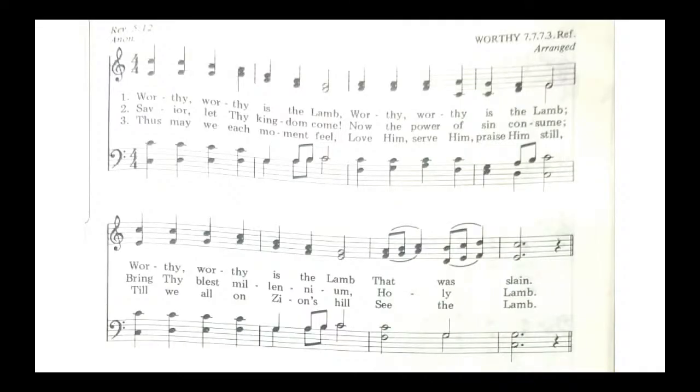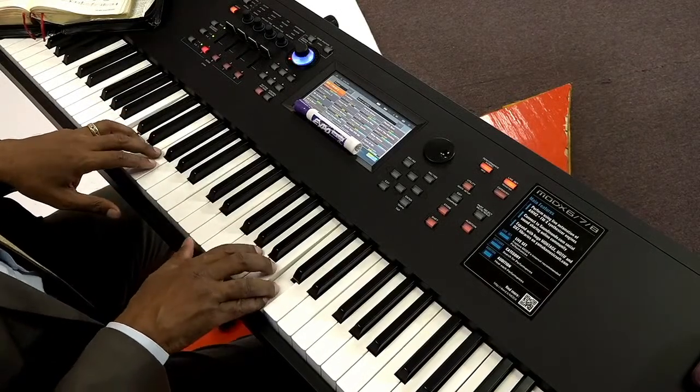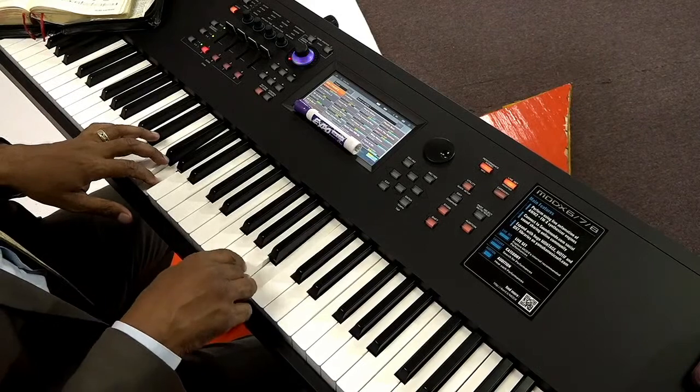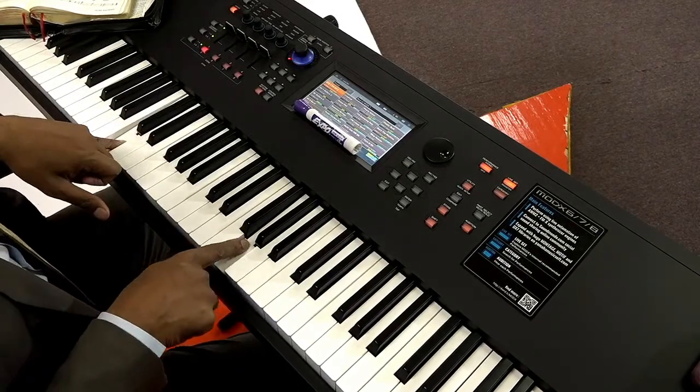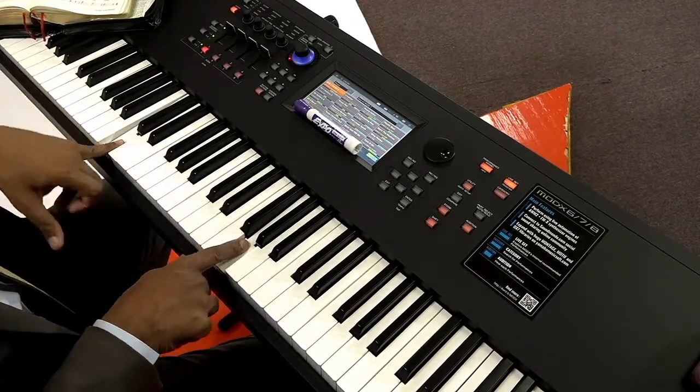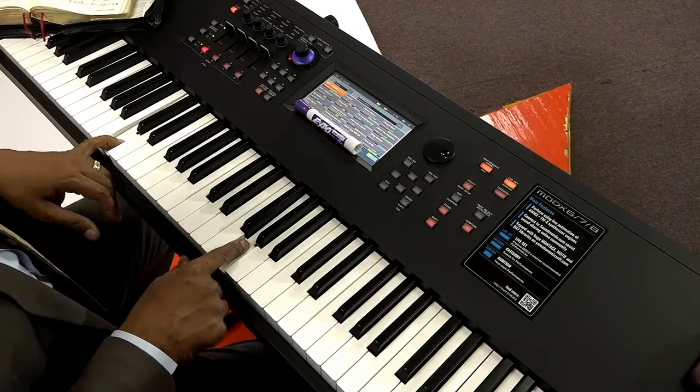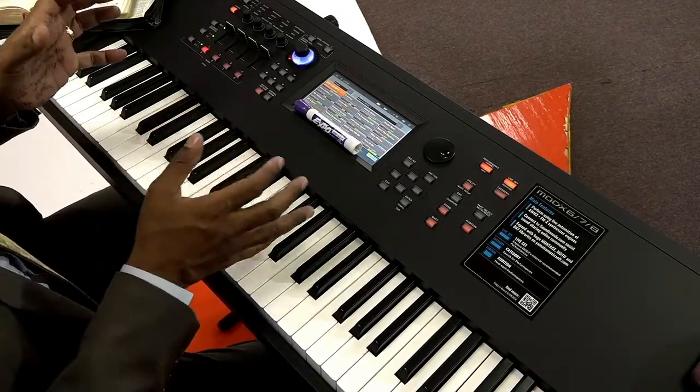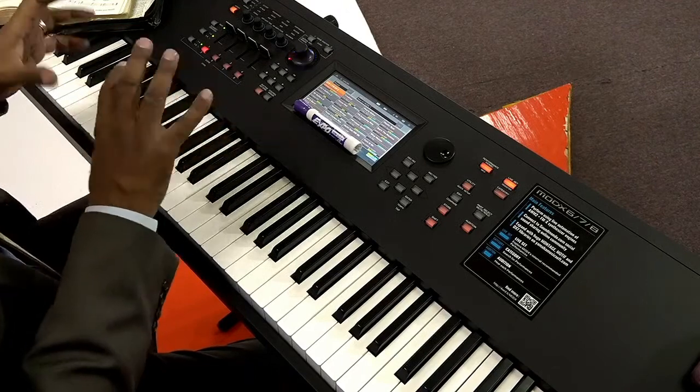And that G is on the word lamb. So it will be. And remember, I tell you, if it don't sound right, it's not right. So if it don't sound right, look for other clues in the music itself.